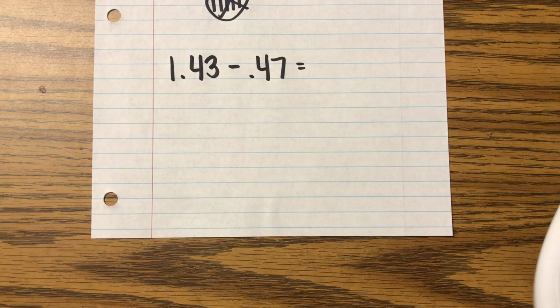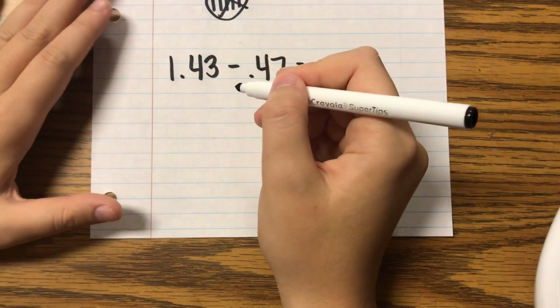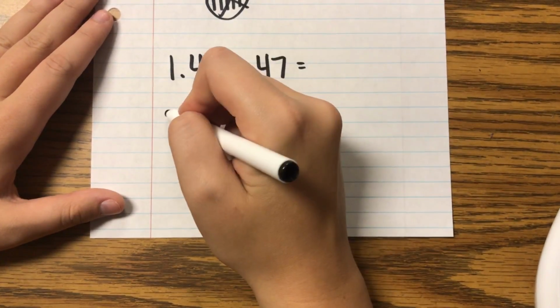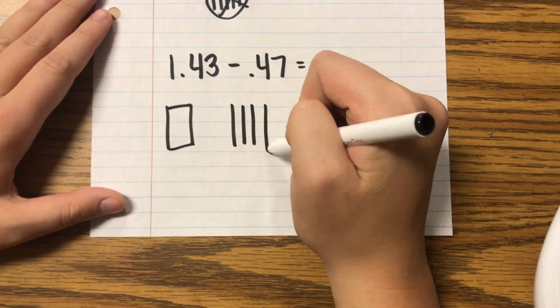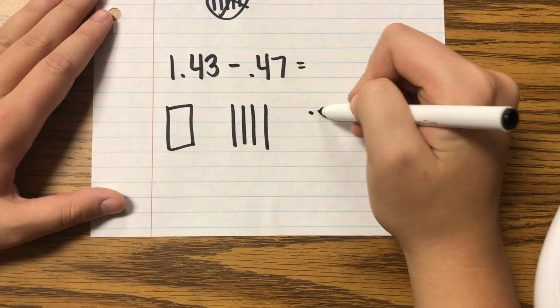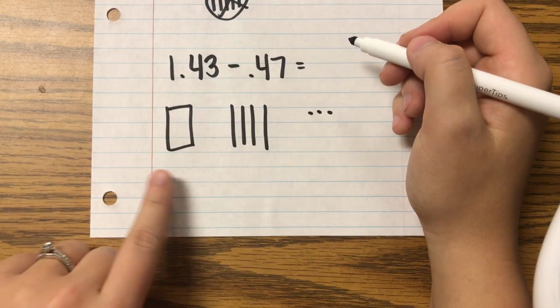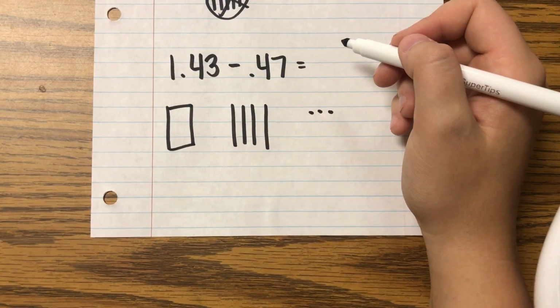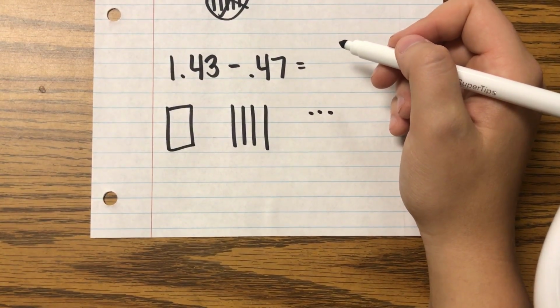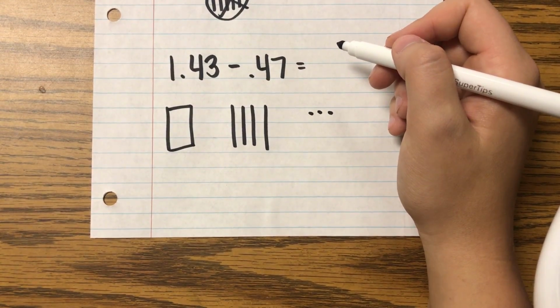How many wholes do I need to draw? 1. How many tenths do I need to draw? 4. How many hundredths? 3. Everybody agree that this shows 1 and 43 hundredths? Yes, ma'am. Okay, so now I need to take my picture and subtract 47 hundredths from it.